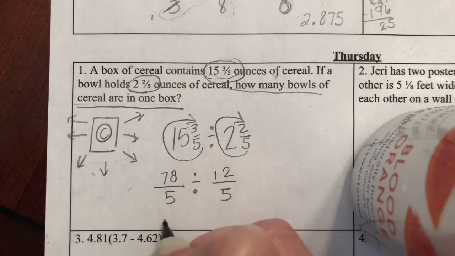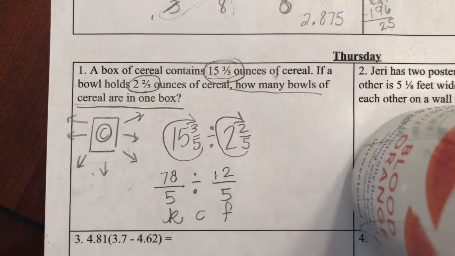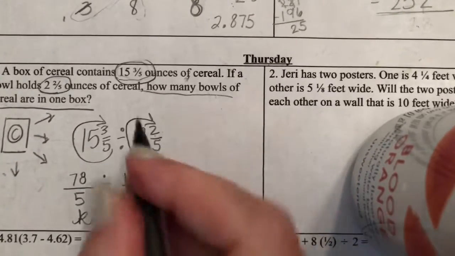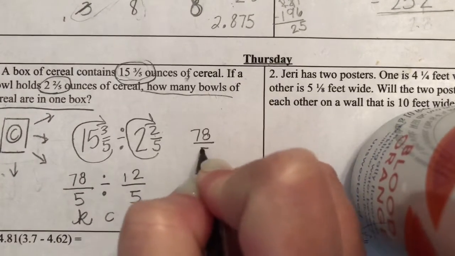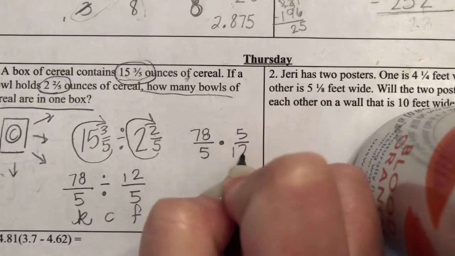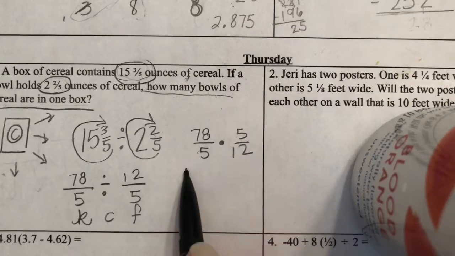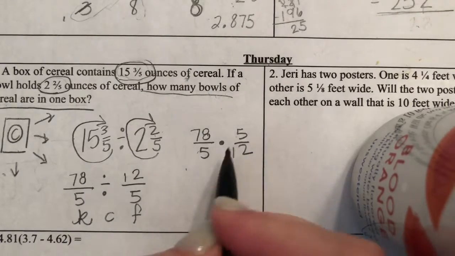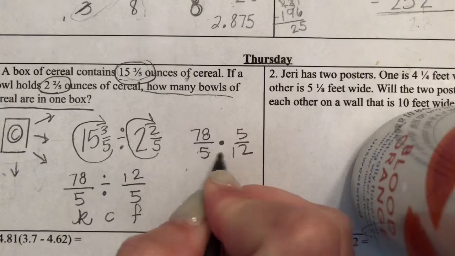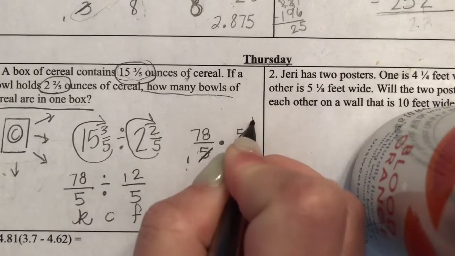Before I can move on, I need to change it from division to multiplication. I use keep, change, flip to do that. So I'm going to slide over this way a little bit. Keep my first fraction, change my sign, flip my second fraction. Now, I can go ahead and multiply across and then simplify, but I've noticed I have some cross cancellation opportunities here. I'm going to take advantage of that. So I know 5 and 5 have a common factor of 5. So I'm just going to reduce these both to 1.